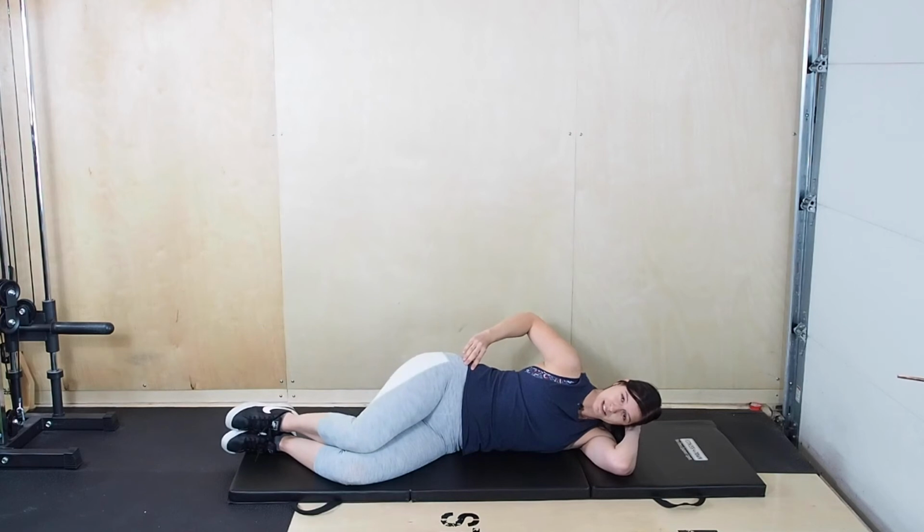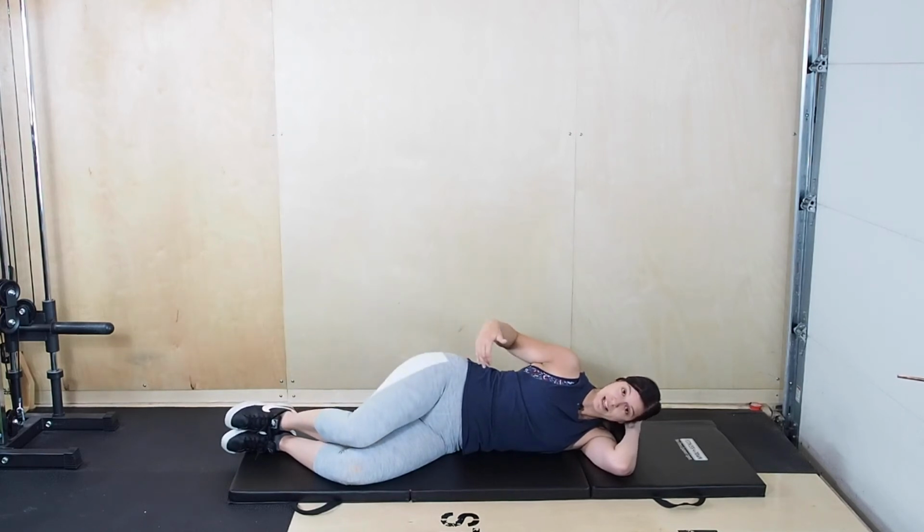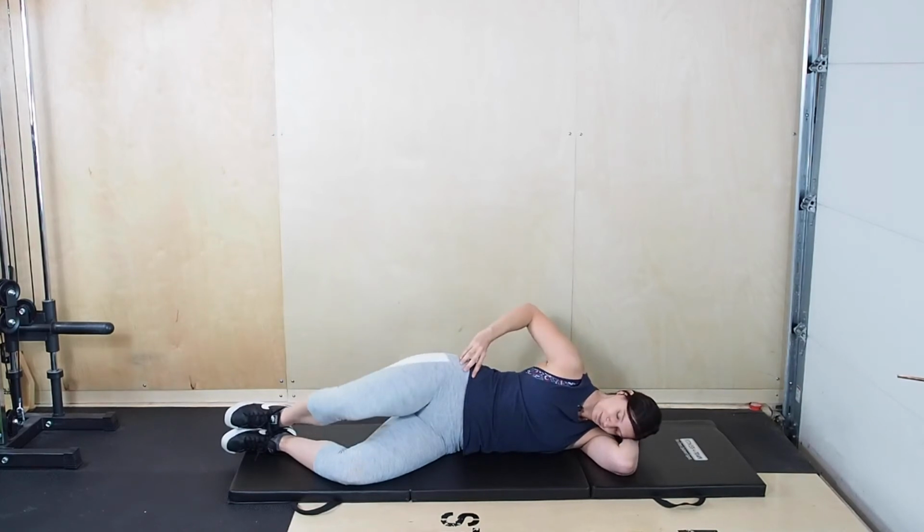Especially if you're experiencing a little bit of pain, the breathing and exhaling and inhaling properly can just help remind your body that this is a safe movement.